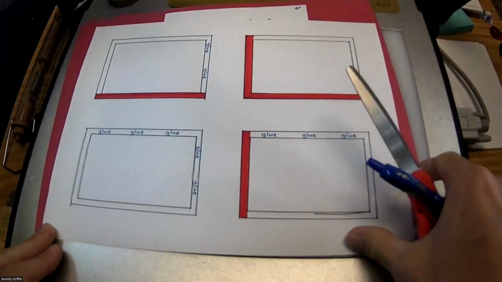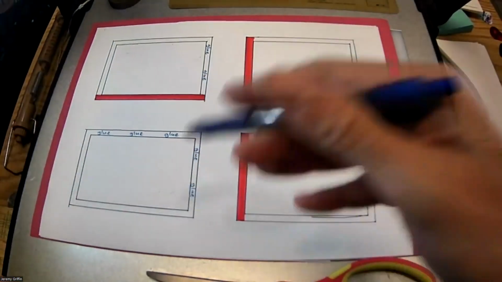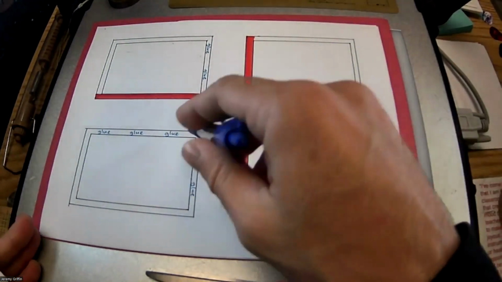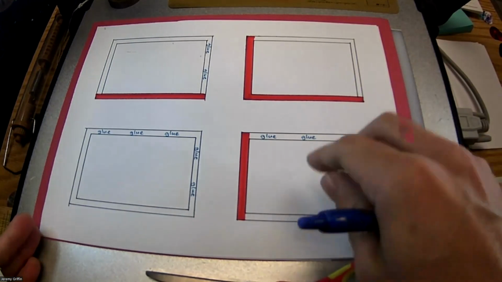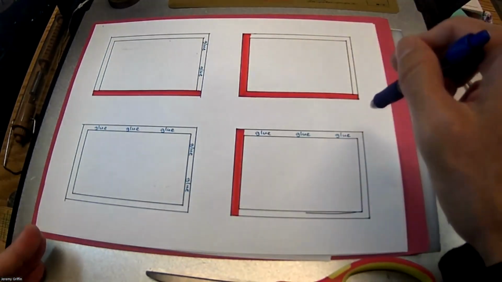So here's the plan for what we're gonna cut, what we're gonna glue. Four of these cardstock pages make a poster, right? So a poster is 4 pages. But you don't want a margin in the middle of the poster, so you need to trim some of these.